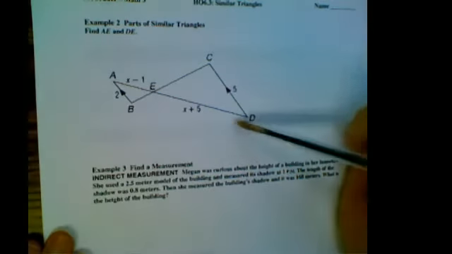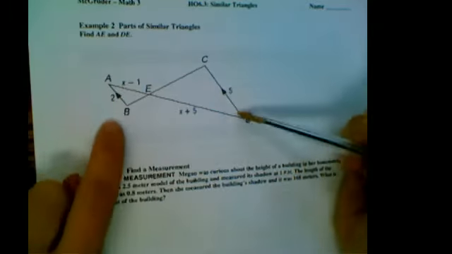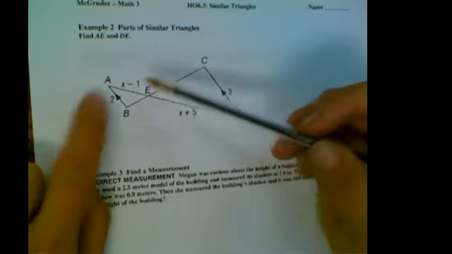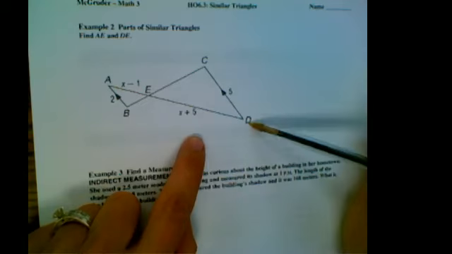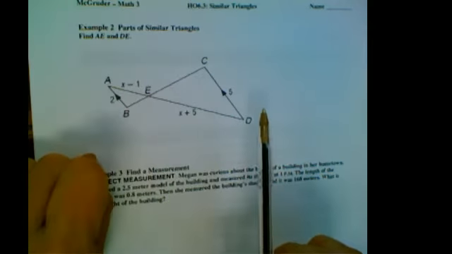Next example. Parts of similar triangles. They're telling us that these two triangles are similar. Notice the arrows, that tells me that these two lines are parallel, which helps me with angles, right? They would like me to find the measure of AE, and the measure of DE. If I had x, could I figure that out? The answer is yes. We have to make sure we know which sides go together.